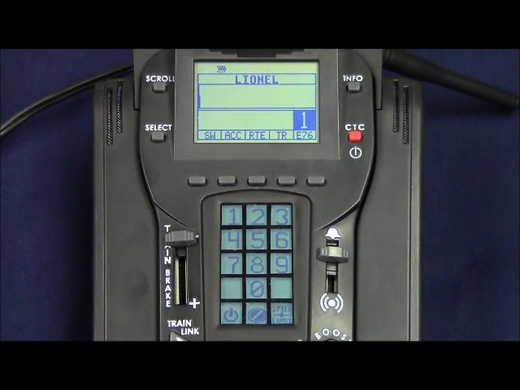It's very important, as we mentioned earlier, that you tell your legacy remote what the features are of each locomotive you have on your railroad. Today we're going to go ahead and demonstrate how to set the control type, the type of locomotive, the sounds, and name and number a locomotive in your remote.